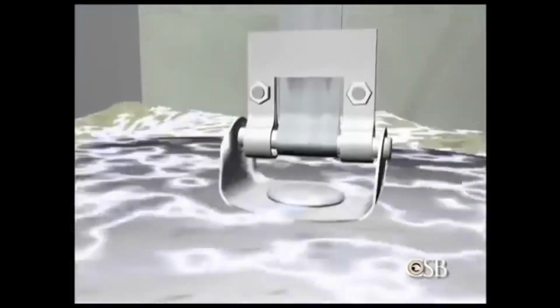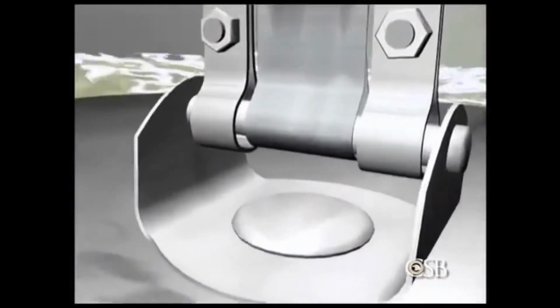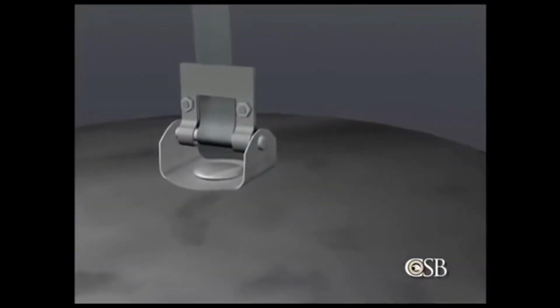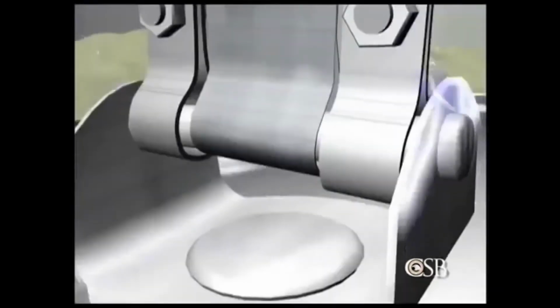And the CSB case study also urges special precautions for tank-level floats that have a loose linkage assembly like the one at Barton. Companies should replace or modify these floats so that they remain properly bonded and grounded at all times.